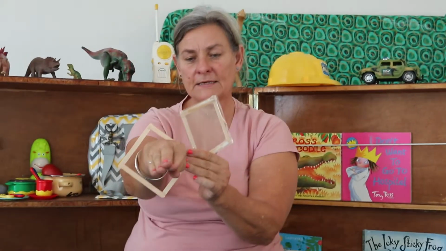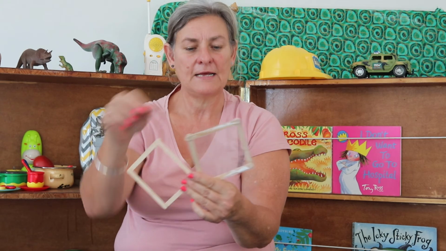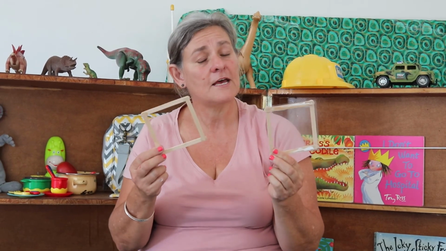So remember, you have to check if your hand can go through or something can go through. It's a space. If there's something blocking you there that you can still see, then that is transparent. I hope you enjoy making your frames and I hope you enjoy playing with them. Be very careful, they're quite delicate, but they are fun.